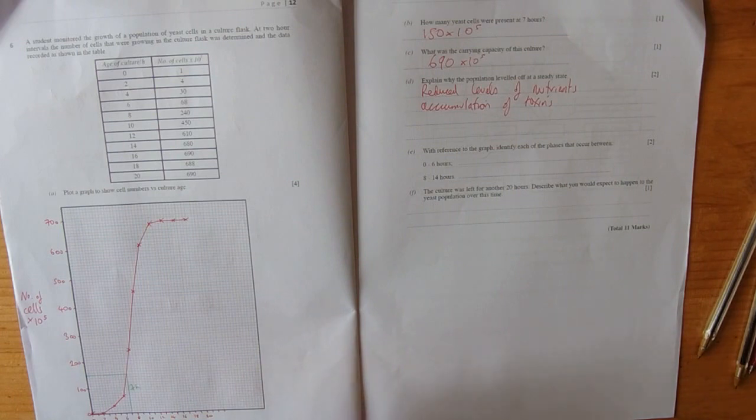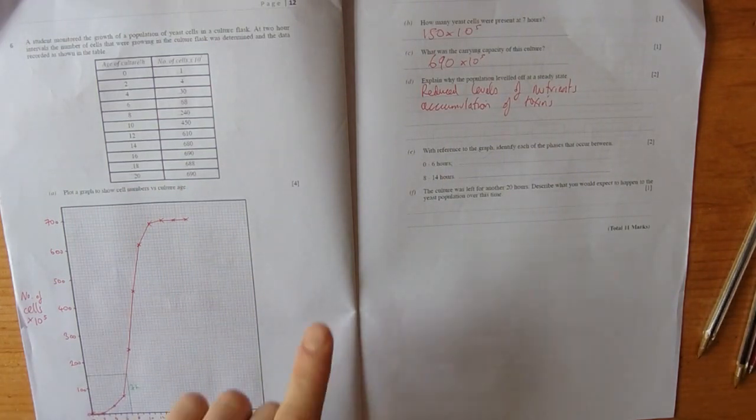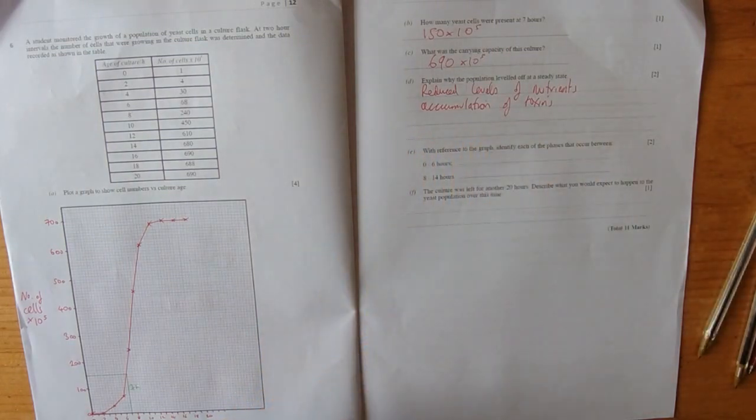We could say not really competition, because there's no other yeast cells there, but the number of the dying cells equals the number of the cells that are being produced by budding. But those are the two main things you're going to say.